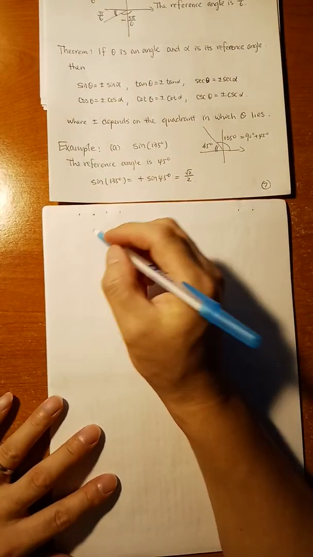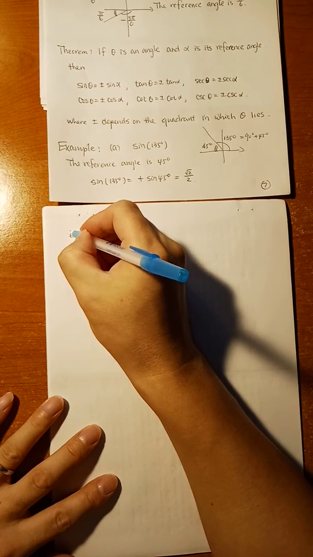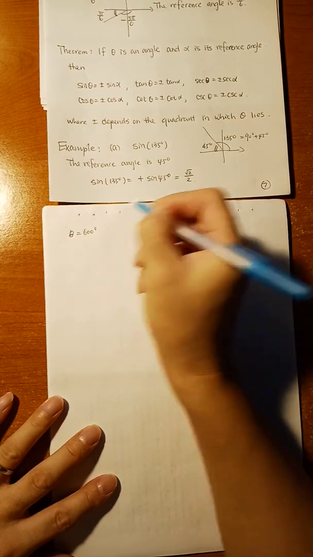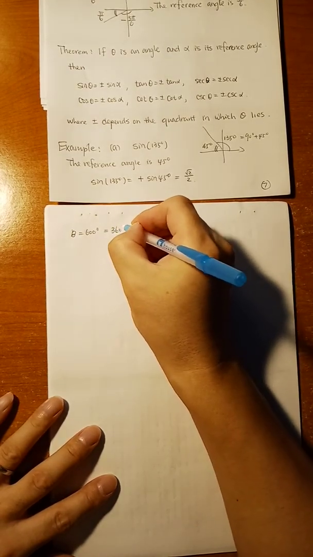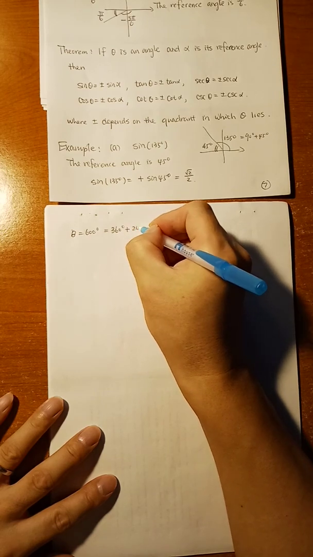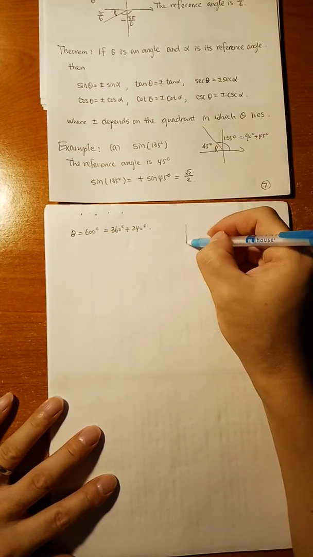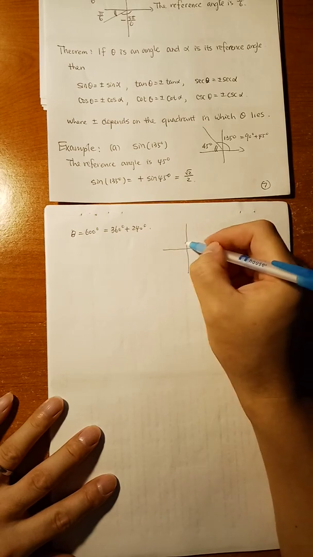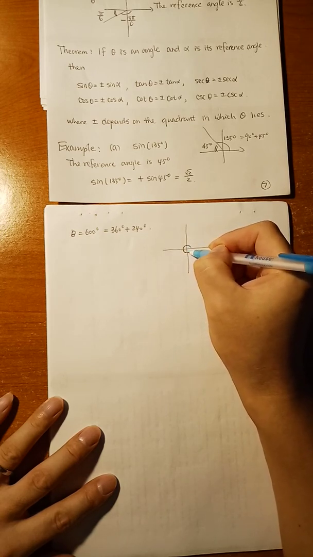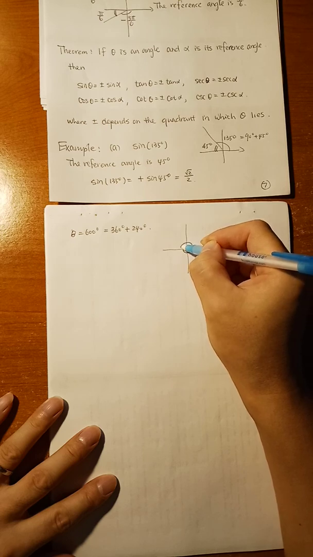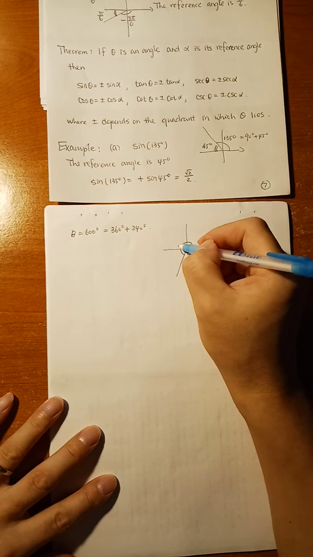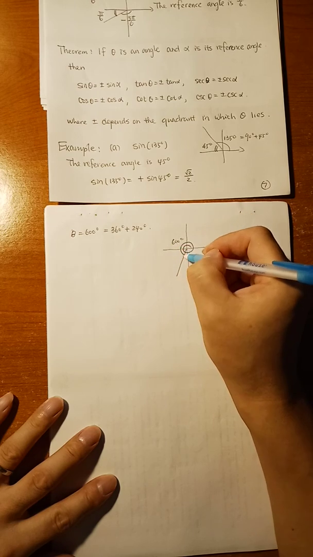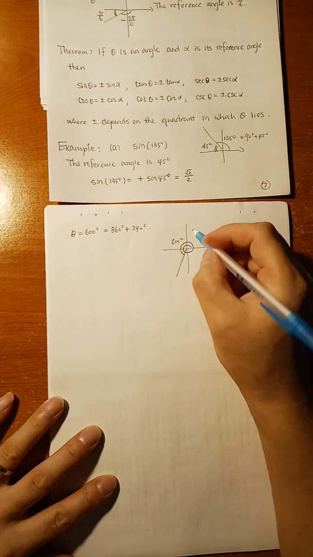Okay, let's see another one. Theta is 600 degrees. What is 600? 600 is 360 plus 240. 360 is one round, and then you get a straight angle, an additional 180, and then a bit more.